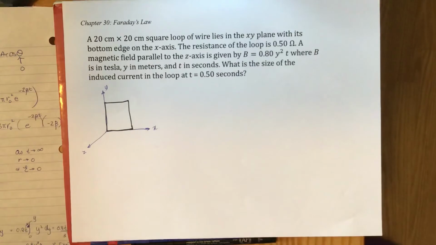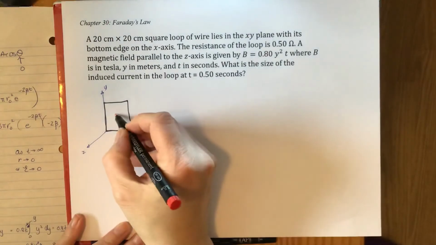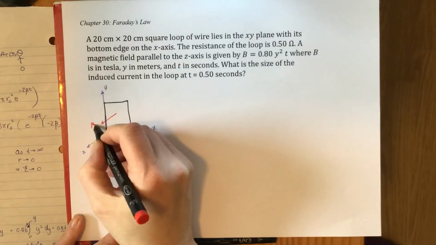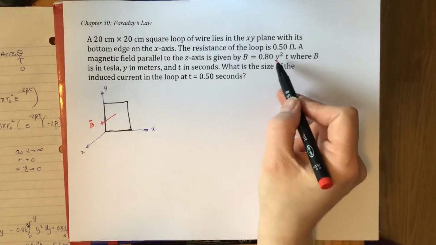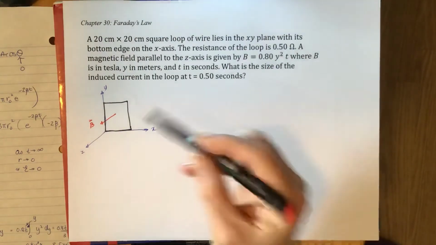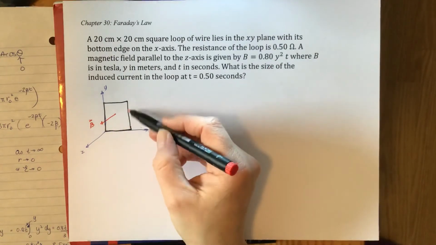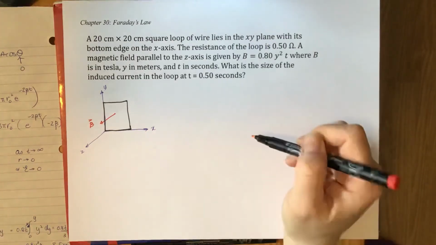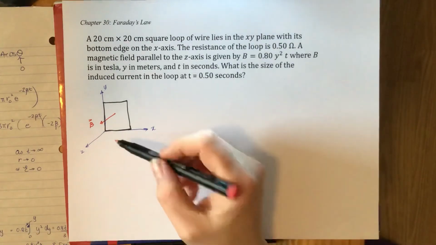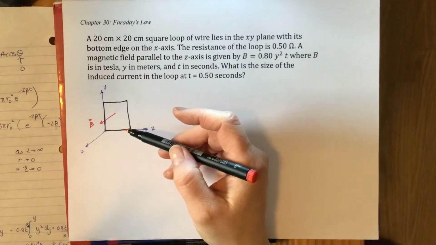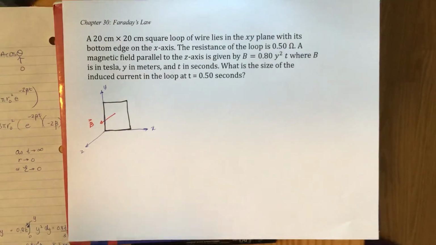So the direction of the magnetic field is out of the page. So there's our B. What you might notice in the equation is that the size of the magnetic field depends on your vertical position, it depends on y. That gives us a hint that to calculate the magnetic flux, B is changing, so we're going to have to do an integral there to find our B.